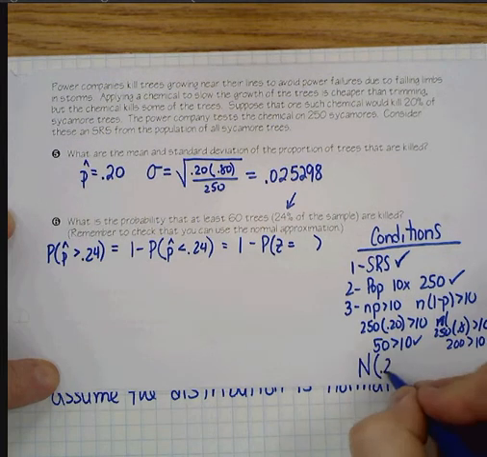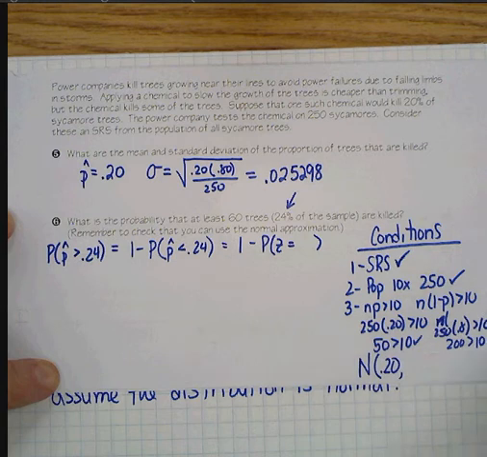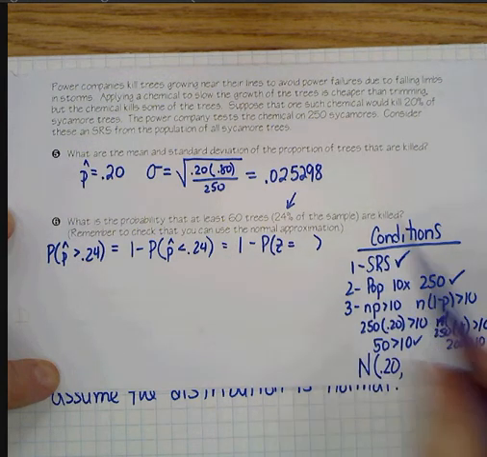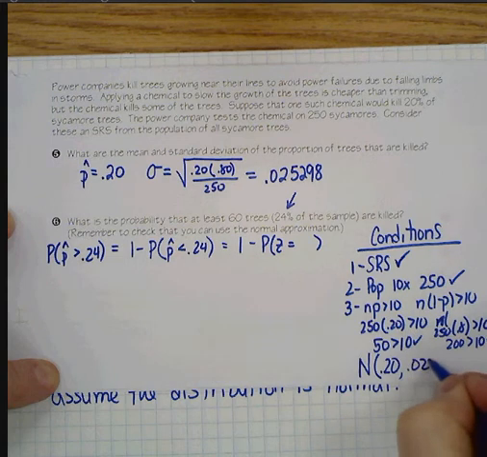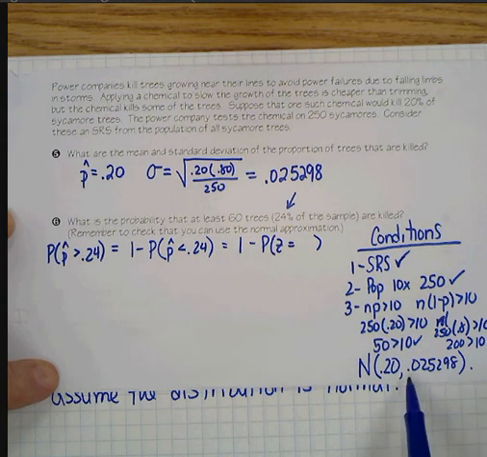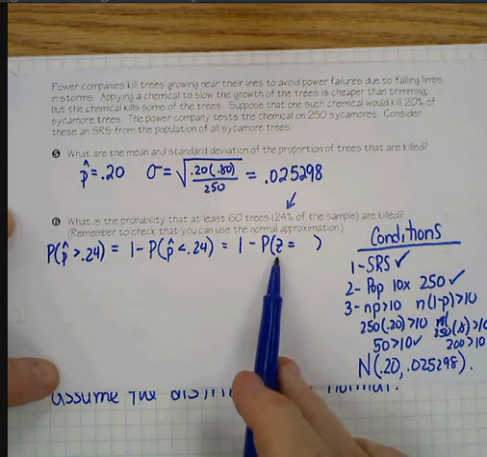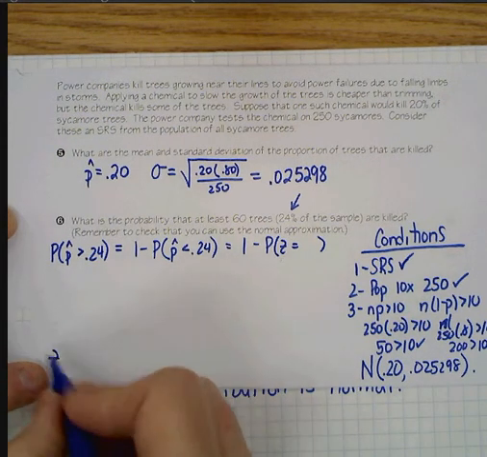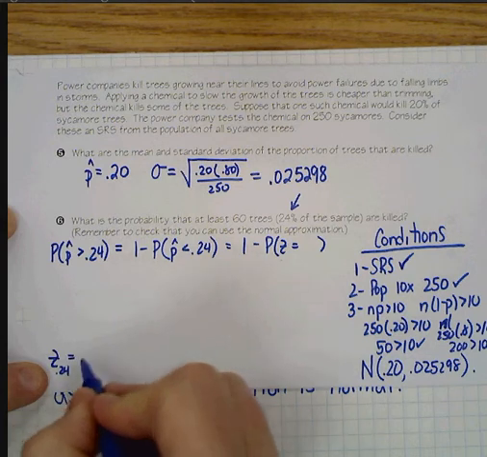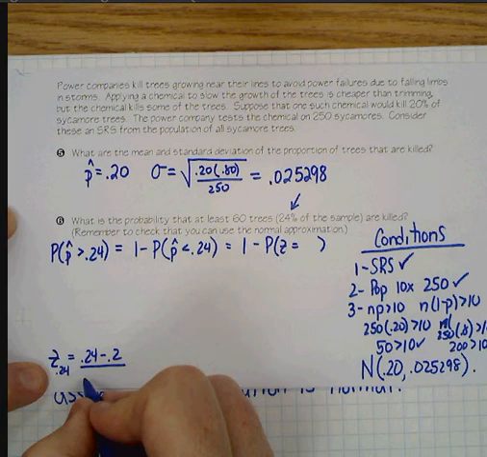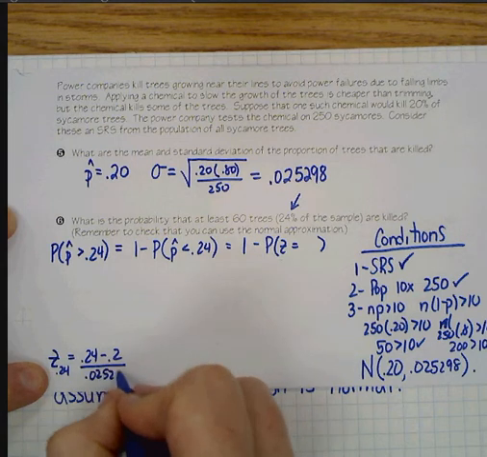The p value is going to be 0.20 or 0.2, and the standard deviation, because condition number 2 is passed, is going to be 0.025298. Okay? So now knowing this, I can calculate a z-score. My z-score for 0.24 is going to equal 0.24 minus 0.2 divided by the standard deviation, 0.025298.